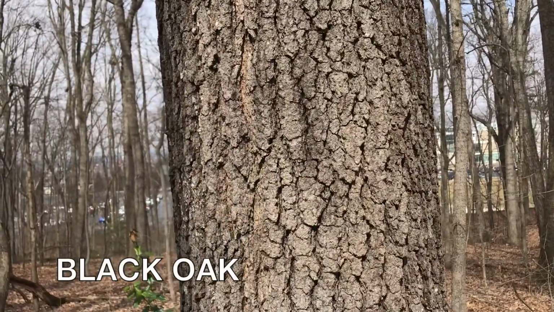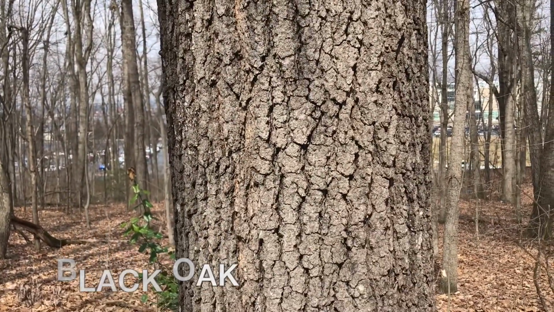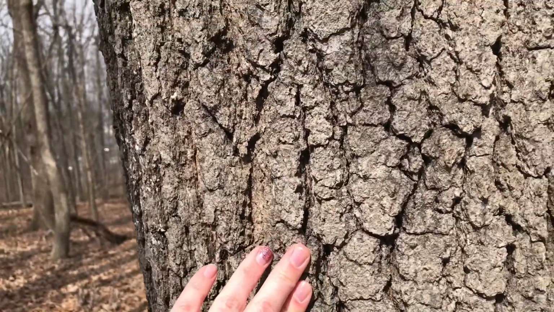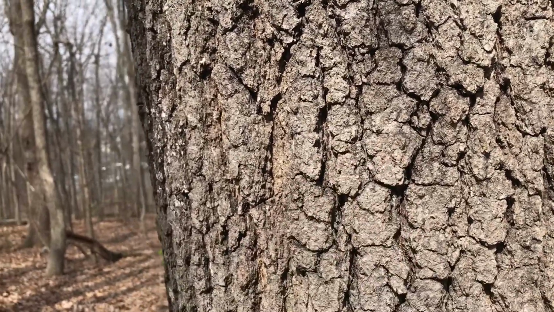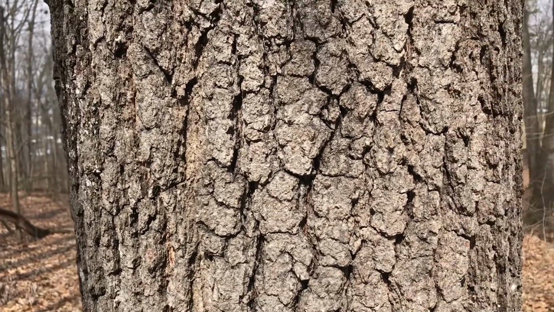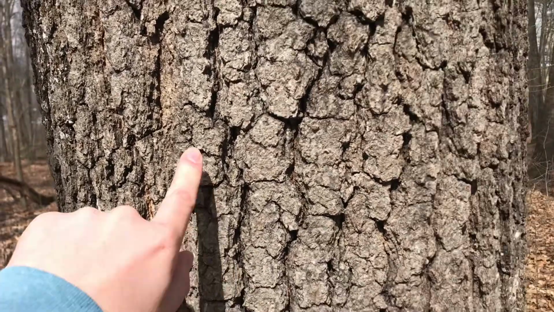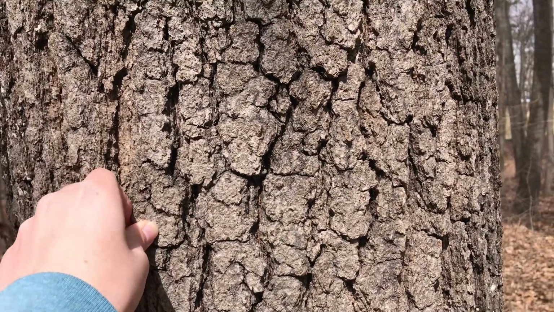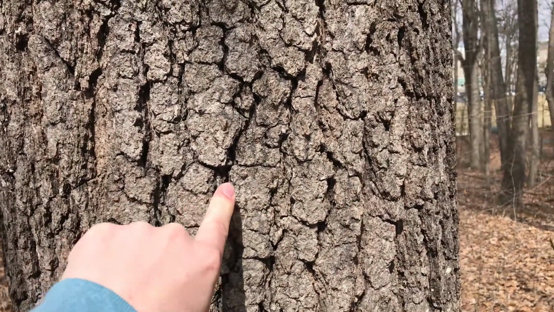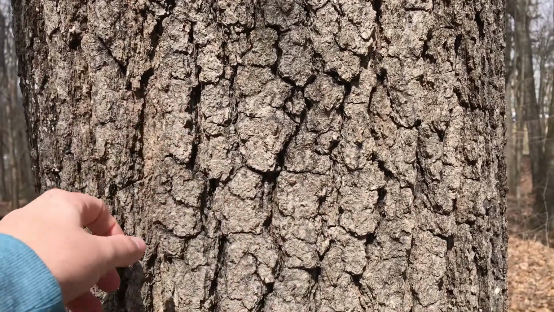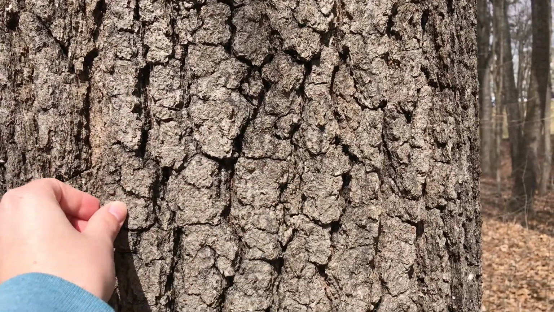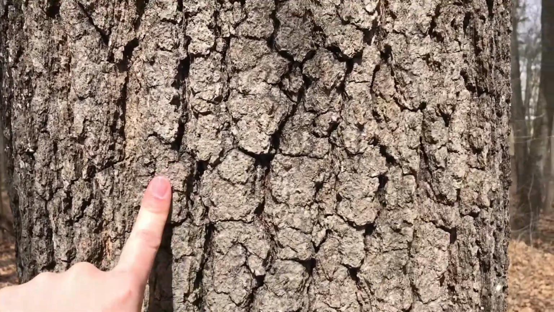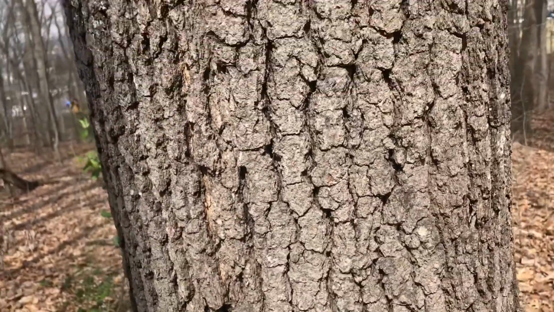So things to look out for with the black oak: it'll have the broken ridges, and it has very hard and tight bark. If you're in between a black oak and a black gum, one way you can try to tell the difference is the black oak will be pretty tough, like you won't really be able to push it down much, it's pretty hard, whereas the gum will be kind of corky, so when you push it down it'll spring a little bit. Because this one's hard, we know that it's a black oak.